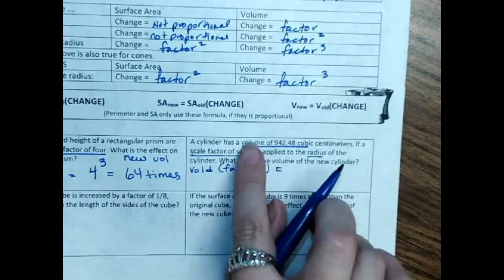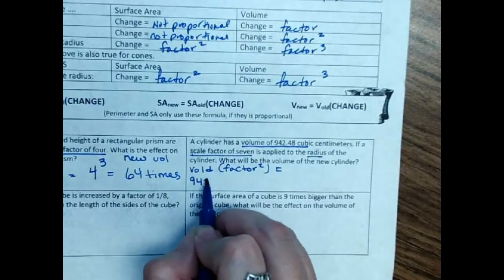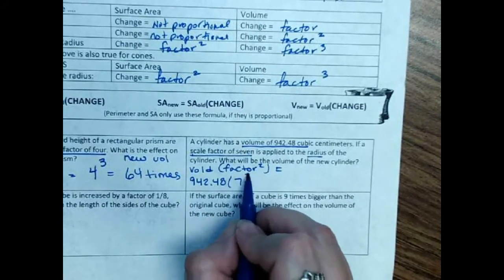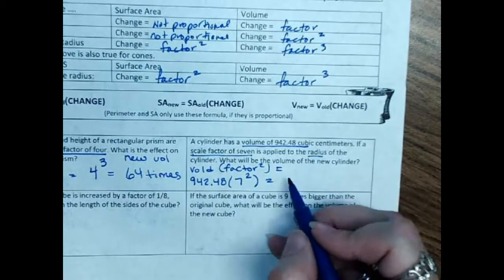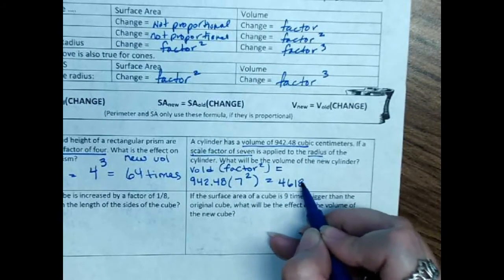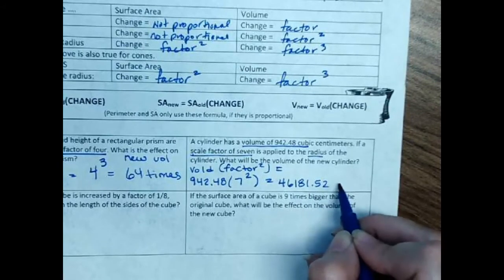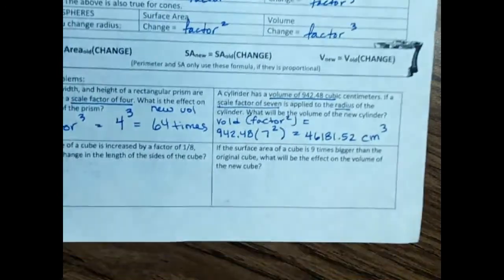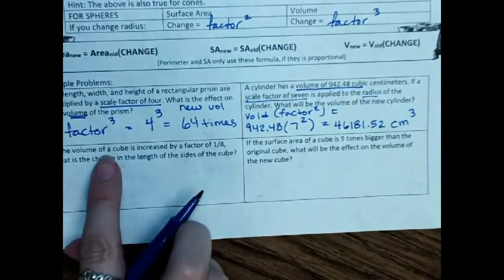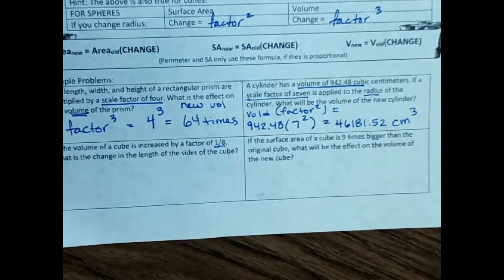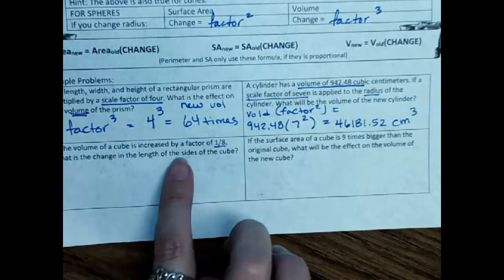But here's my old volume. My factor is 7, and I need to square that. Plug that all in your calculator, and then you get that the new volume is this. That's it. The next one says the volume of a cube is increased by a factor of 1/8. What is the change in the length of the sides?